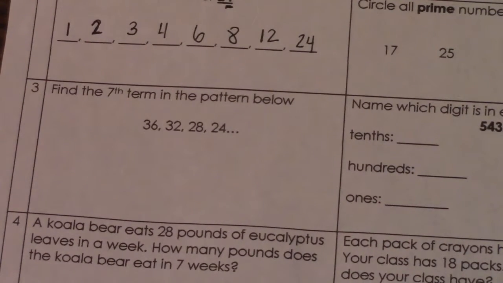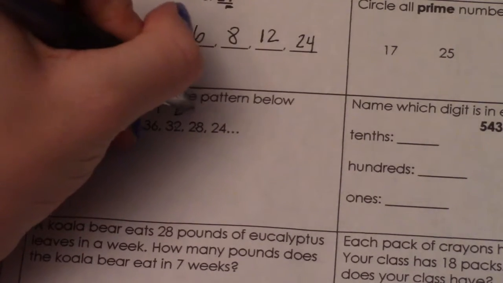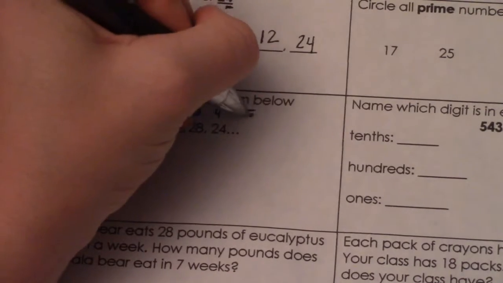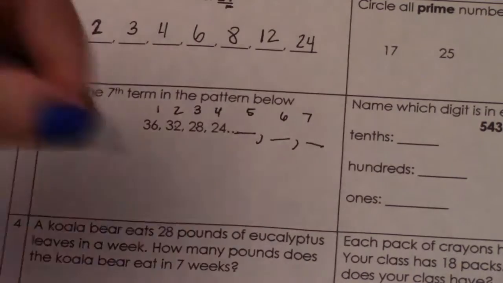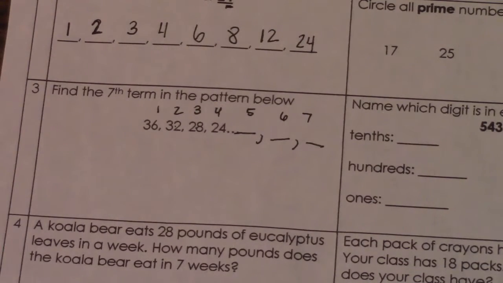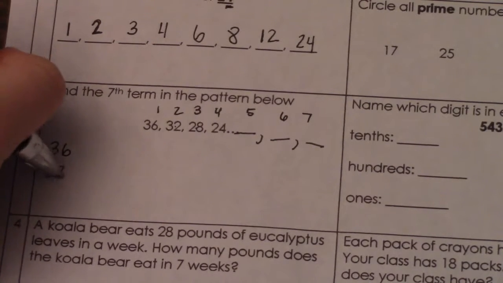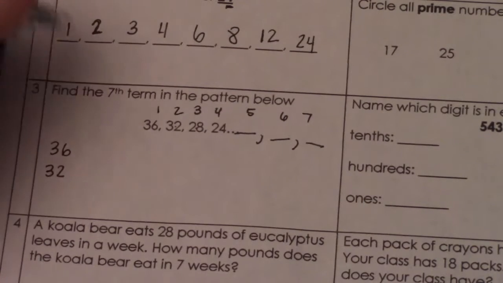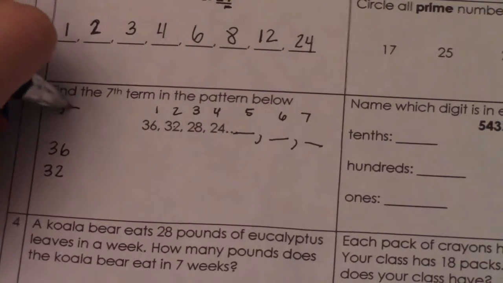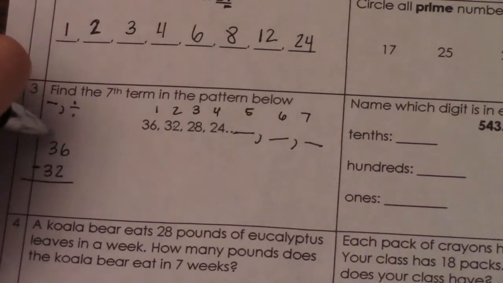This one says, find the 7th term in the pattern below. And I have 1, 2, 3, 4 terms. So I need to bring this out all the way to the 7th term. So that's the first thing I'm going to do. I'm going to give myself a visual so I know how far I have to go. So I have 36, and it becomes 32. And there's only 2 operations that make things smaller. That's subtraction and division. Let's try subtraction.